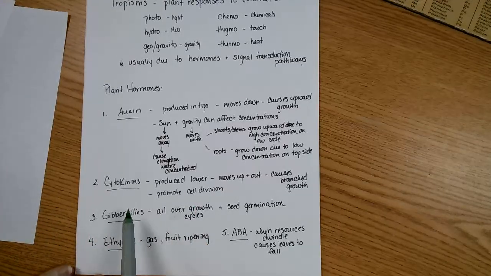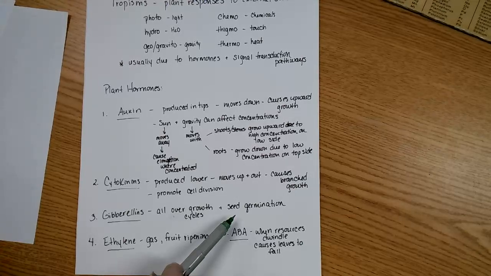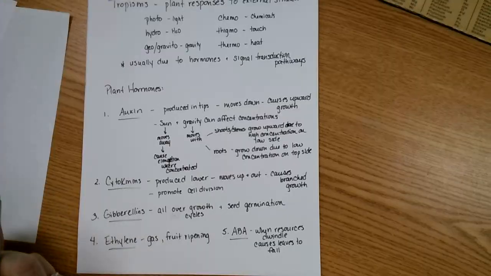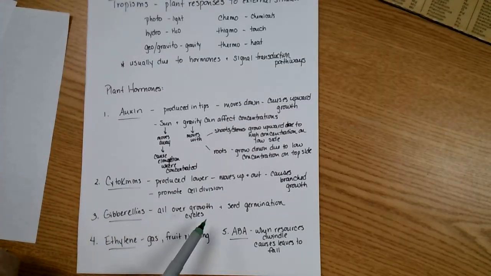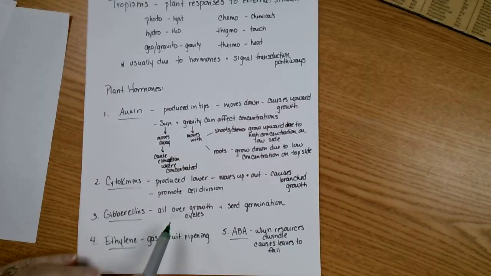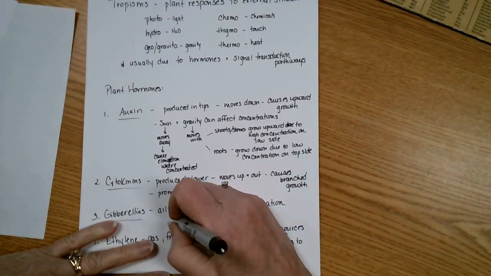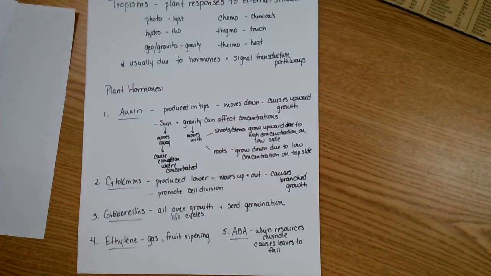And then we have gibberellins. Gibberellins, I say, are gibberish. They're all over the place. This is very important in seed germination, because seeds kind of need to break out, and it's like, I'll break out anywhere. Gibberellins are going to cause that kind of all-over growth. Gibberellins are also involved in the life cycles of plants too.